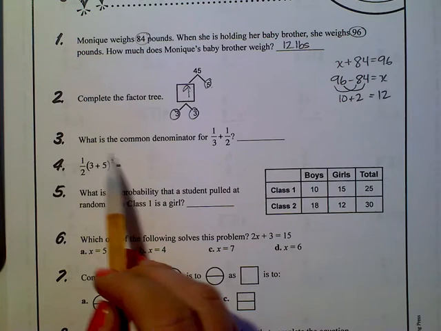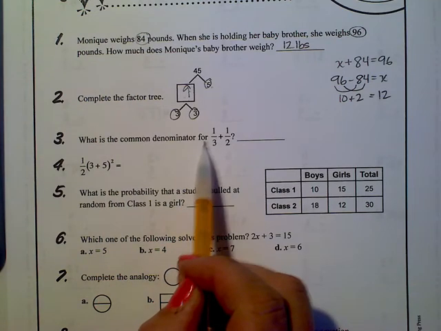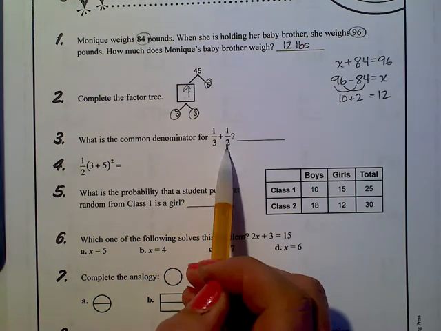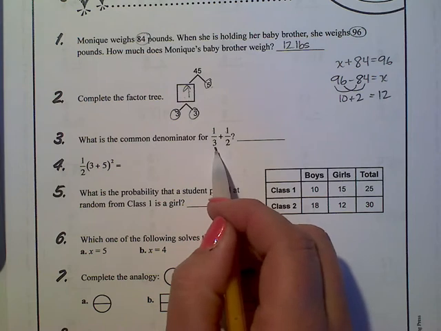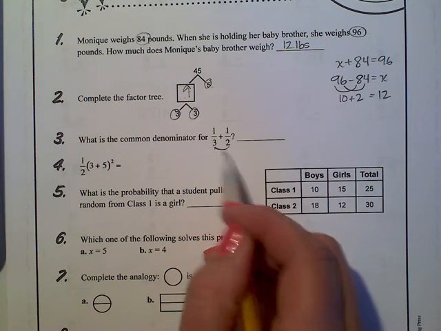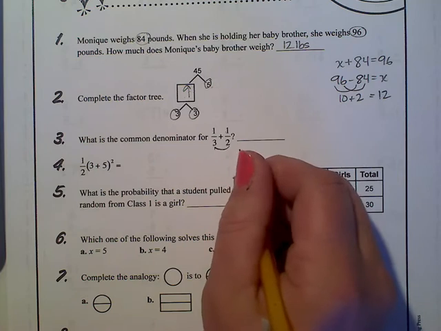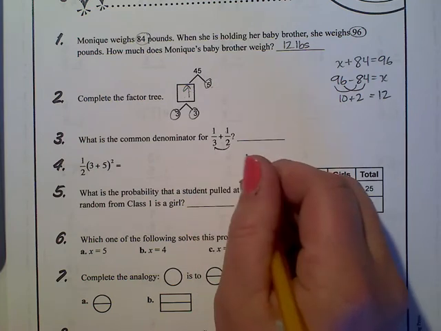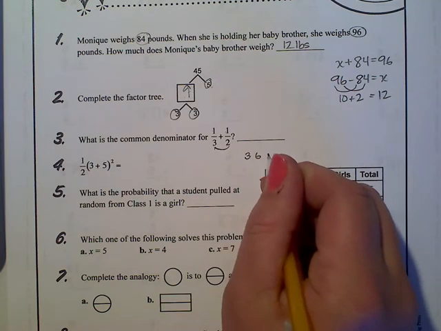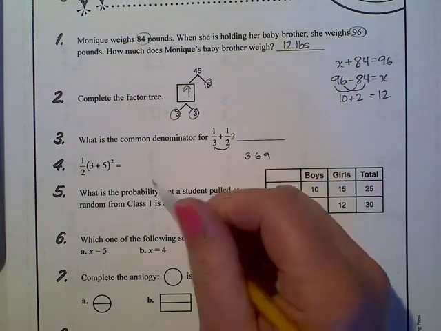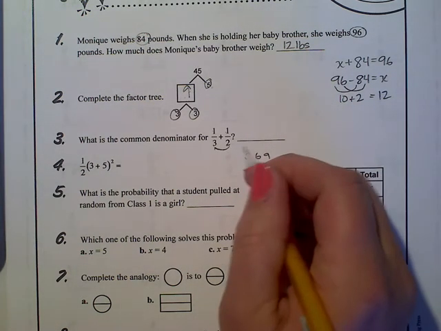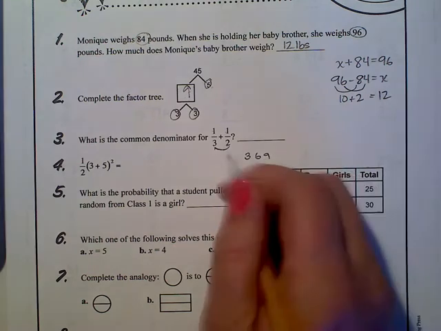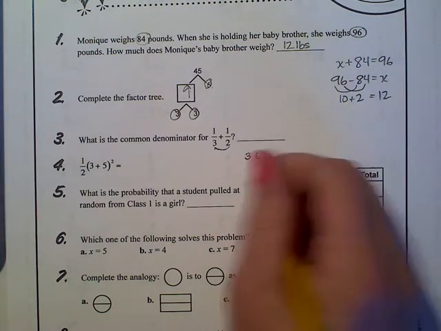What is the common denominator for 1/3 plus 1/2? The denominator is the number that you have in common between 2 and 3 when you are multiplying. So we're going to skip count by 3's: 3, 6, 9. And then we want the least common denominator. We don't want to go really far. We're looking for the smallest number.